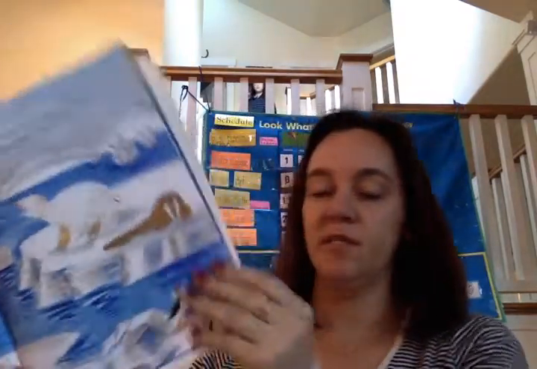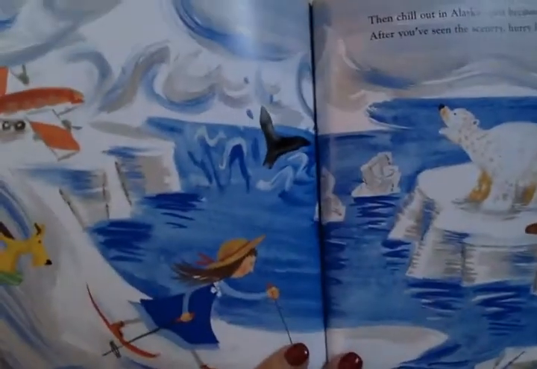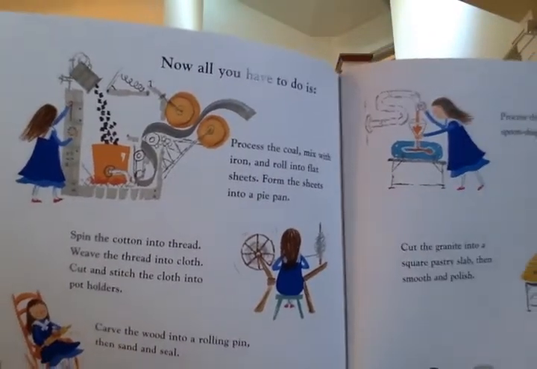All right, now let's see. After we've checked out the penguins and the polar bears and all the melting glaciers, let's see where we're going to go. Are we back home yet? That would be nice. Yes, oh my gosh. So here's what we're going to do. Now she's going to make the pie.